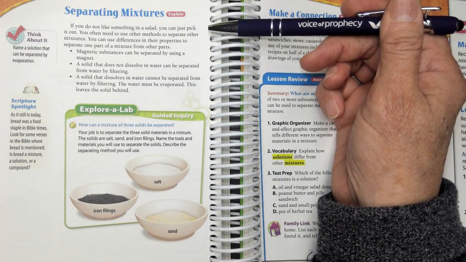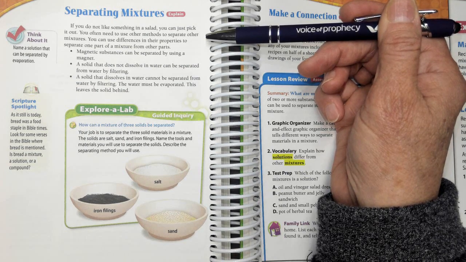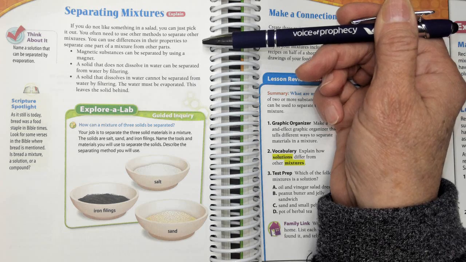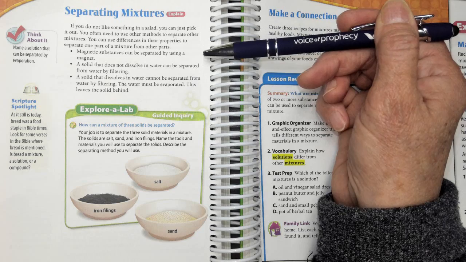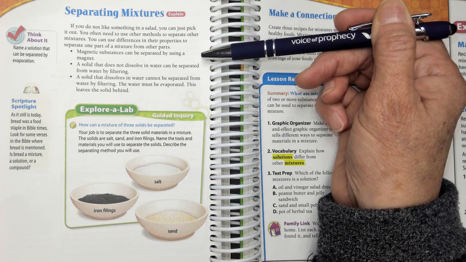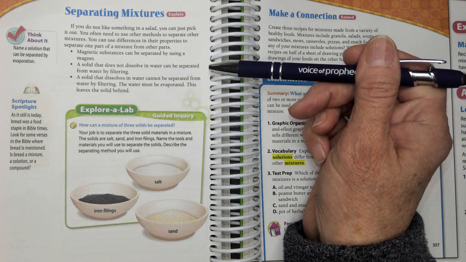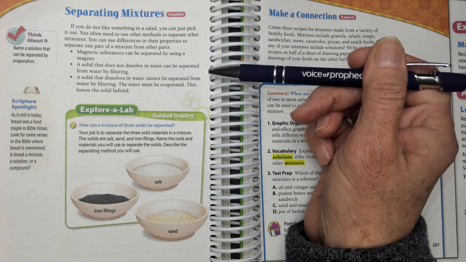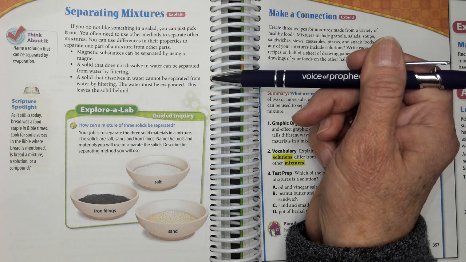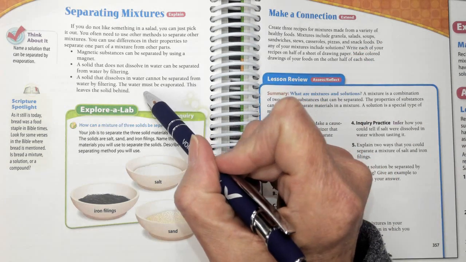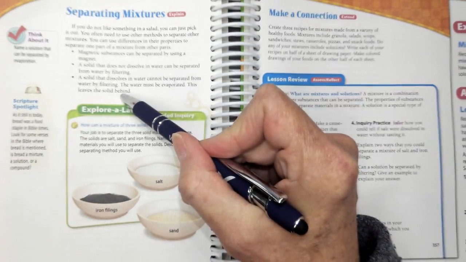If you do not like something in a salad, you could just pick it out. You often need to use other methods to separate other mixtures. You can use differences in their properties to separate one part of a mixture from other parts. Magnetic substances can be separated by using a magnet. A solid that does not dissolve in water can be separated from water by filtering. A solid that dissolves in water cannot be separated from water by filtering. The water must be evaporated, and that leaves the solid behind.